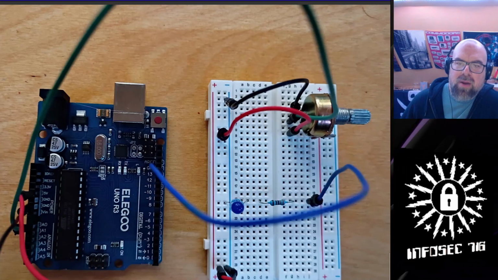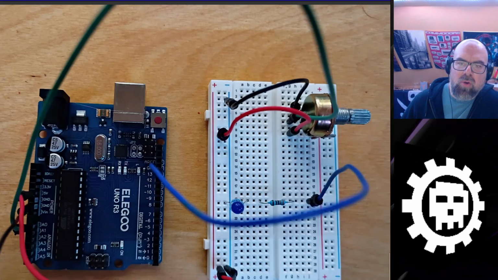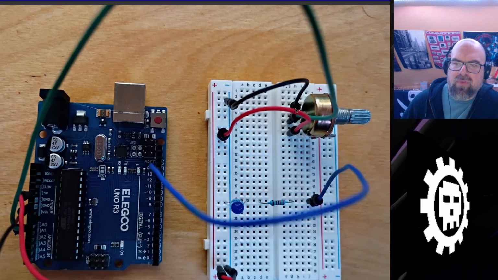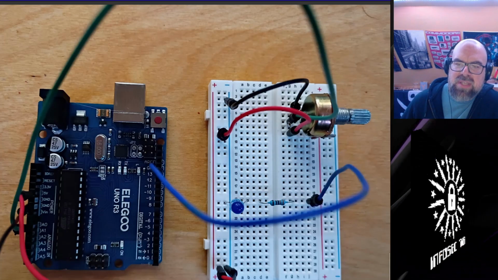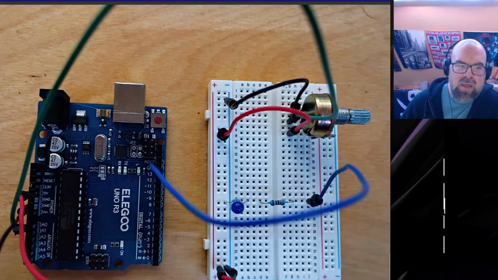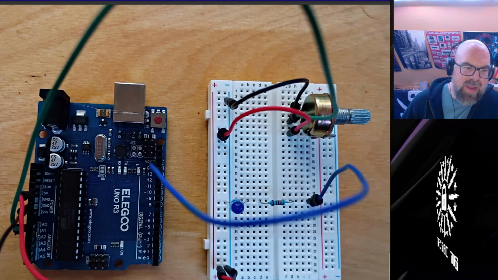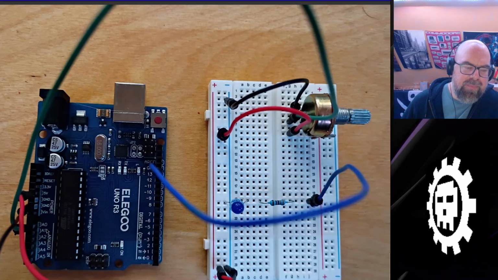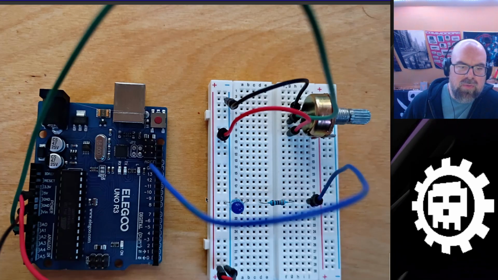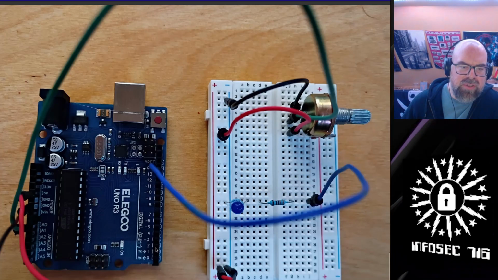The black wire, the ground wire, is going from our ground rail over to the top pin right here on row 4. And then row 6, the signal pin, is connected via this green wire all the way back over to analog input A0.